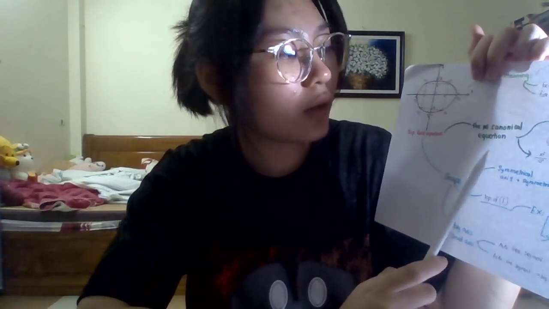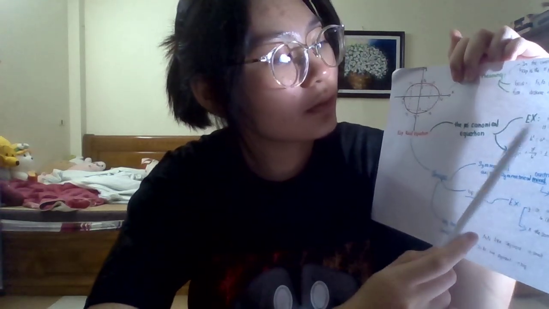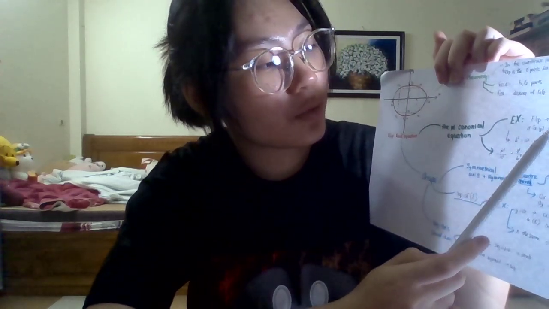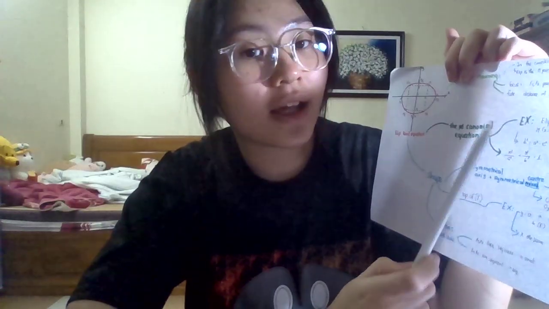Well, how about the canonical equation? I'll give you some examples. At first, you have the ellipse with F1 at negative c, 0, and F2 at c, 0. You have the endpoint M with x and y on the ellipse.